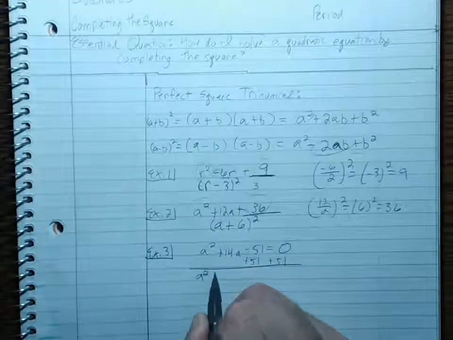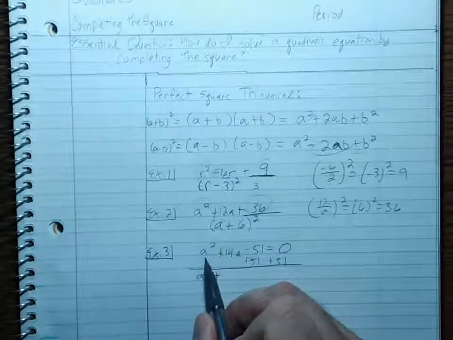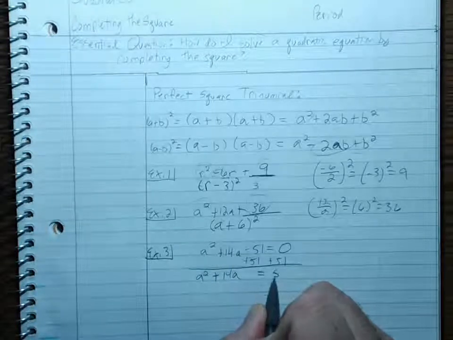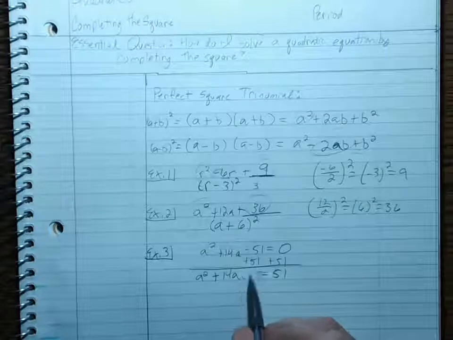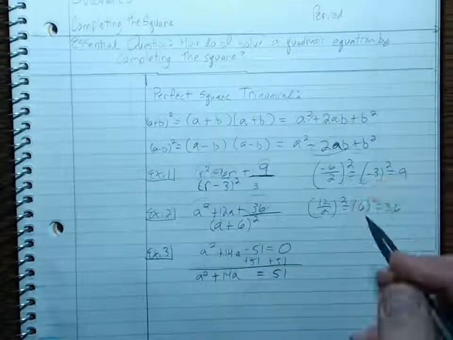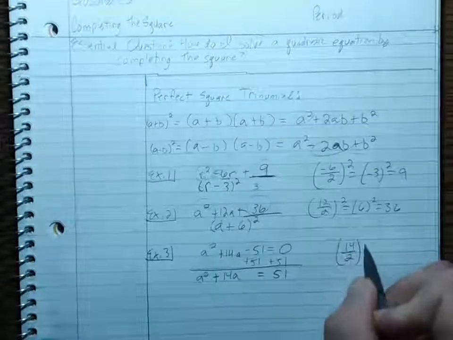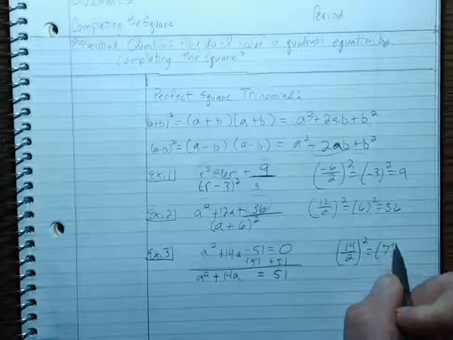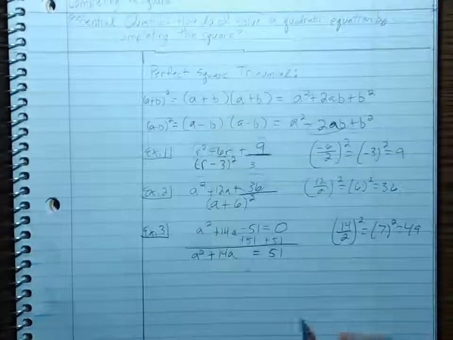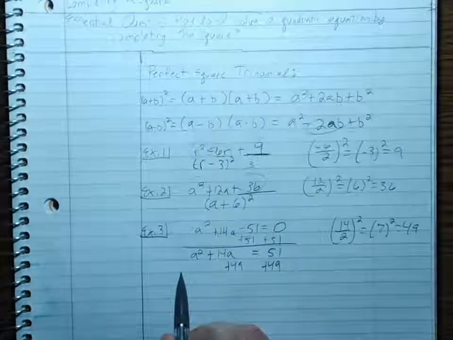What I need is the first term and the middle term. Certainly the middle term already has an a, which is the square root of a squared. I just need to figure out what the last term would be, what I need to add here to make this a perfect square. And again, like I did with these examples, the easiest way to do that is to take 14 and divide it by 2 and square. So that's 7 squared, which is 49. So I will add 49 to both sides.